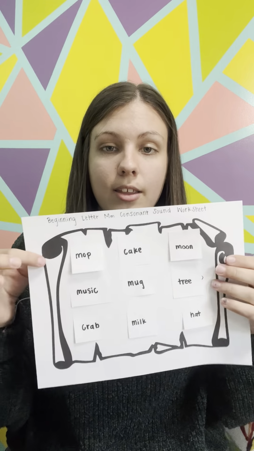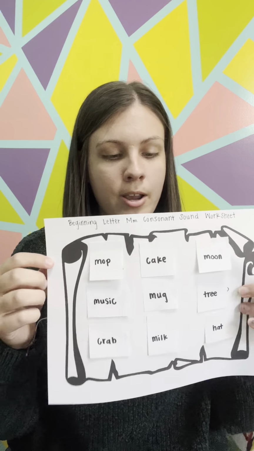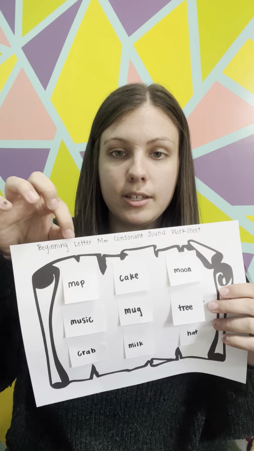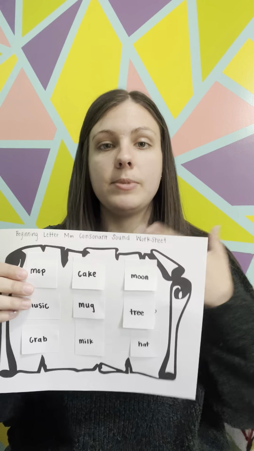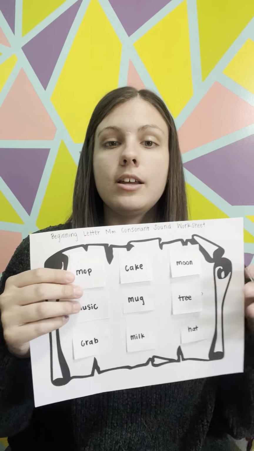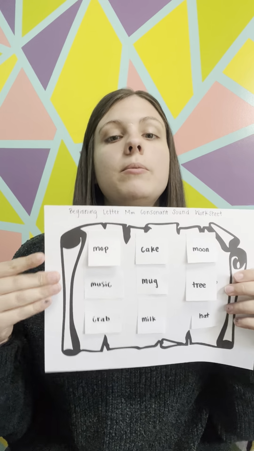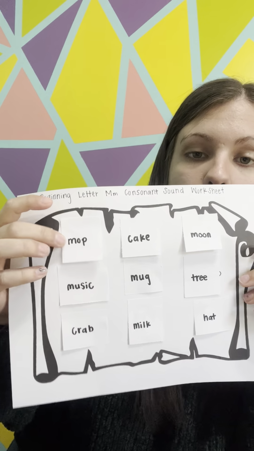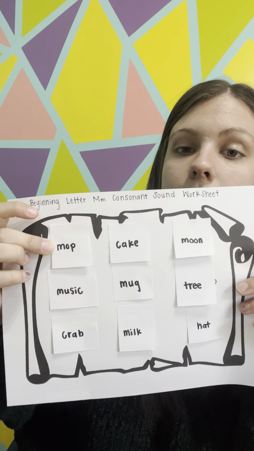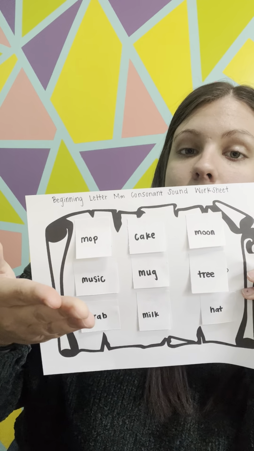Same thing with the M sound here. I have listed at the top that this is a beginning letter consonant sound worksheet. I have already demonstrated. I will begin at the front of the classroom, and each student will have this worksheet in front of them. We will begin by looking at the word mop here, and I would let them help sound it out with me.